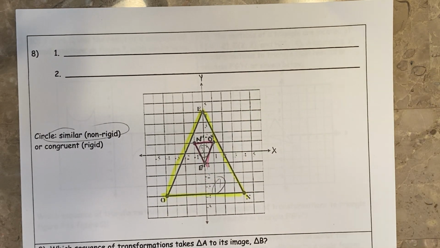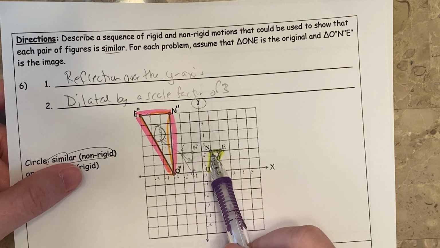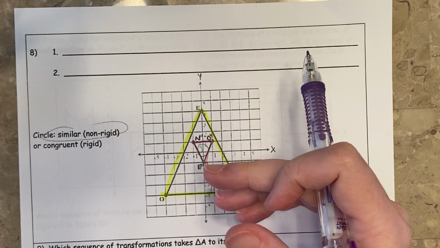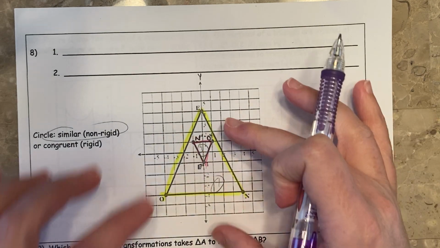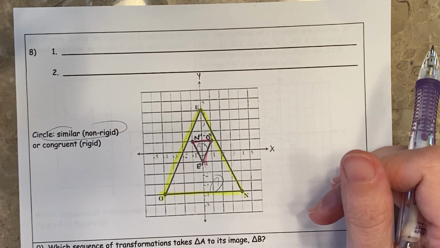But unlike these ones where you could fold this over and they would match up, this is not really going to fold onto this one because they're not really on opposite sides, they're kind of one on top of each other. So it's not going to be a reflection over the x or the y.